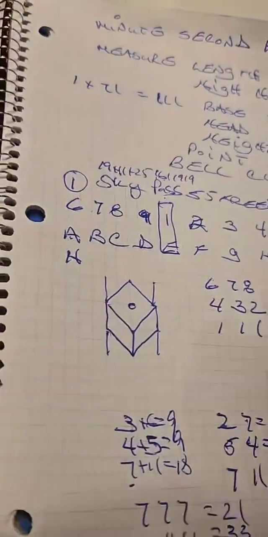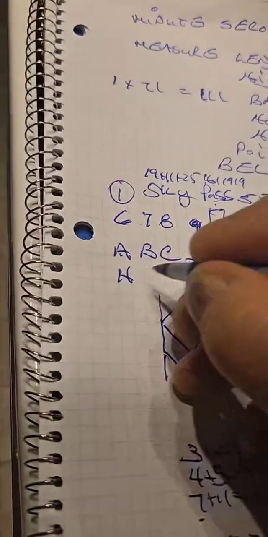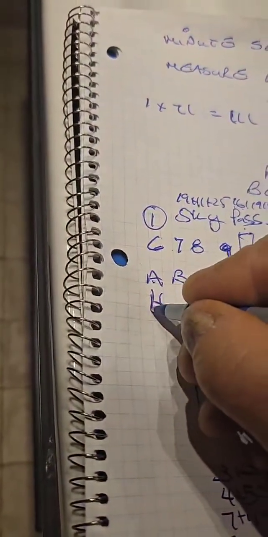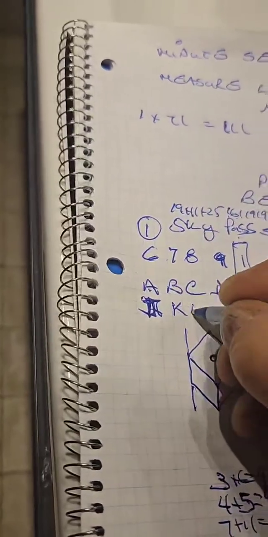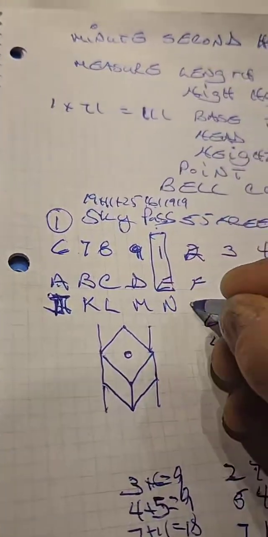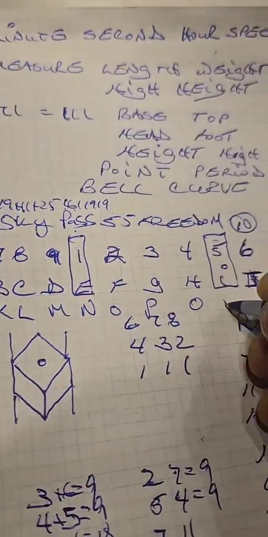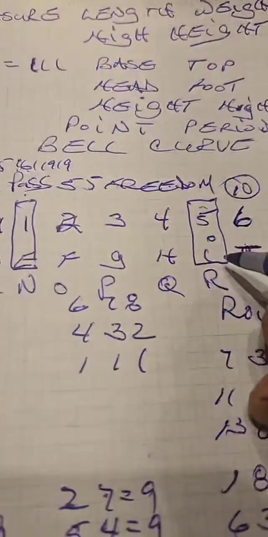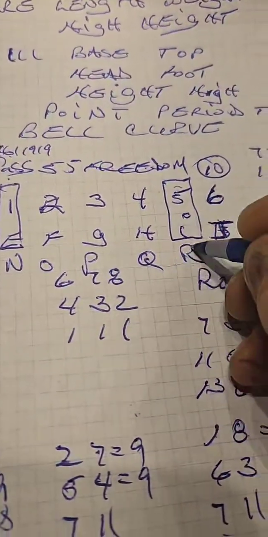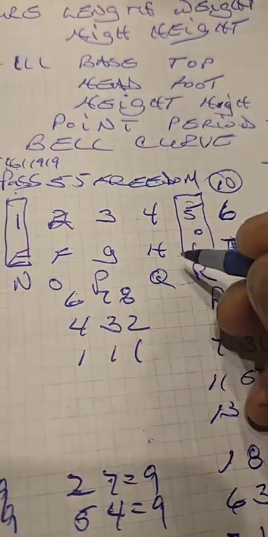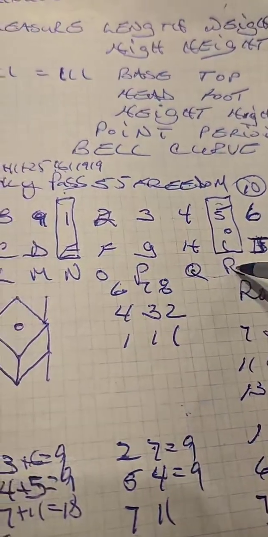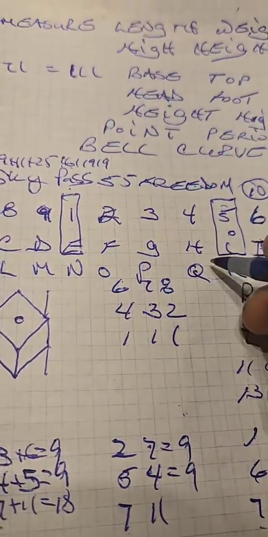All right, so you'd have H, I, J. This is J would come over here. I'll rewrite this. J, K, L, M, N, O, P, Q, R. You see that? Look at that. Here's your QR coming together. All right, your high QR, your key.